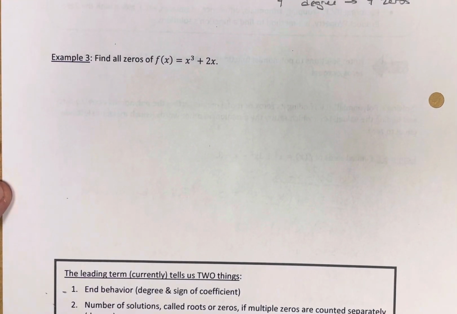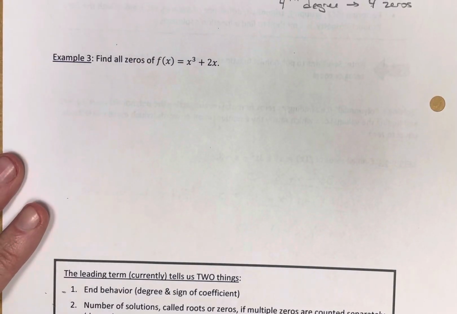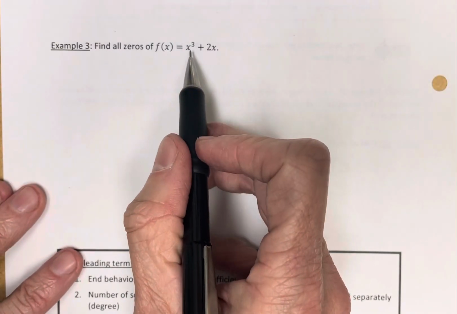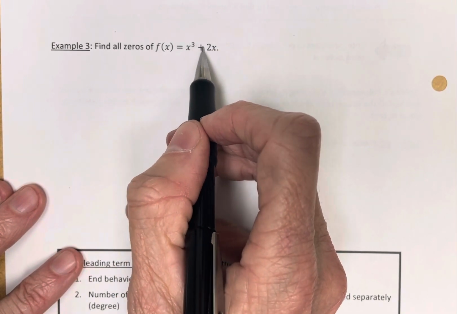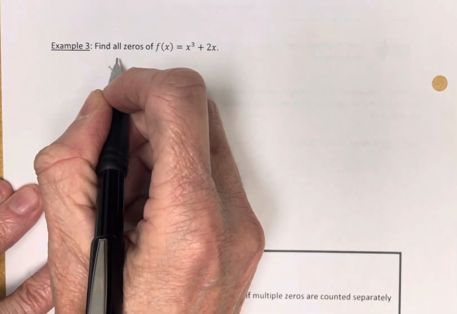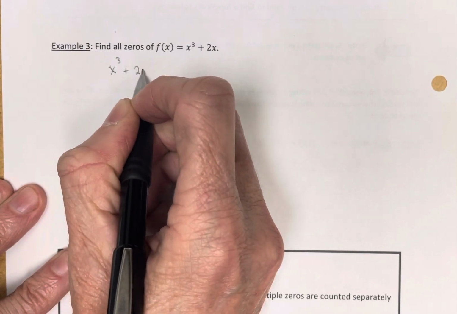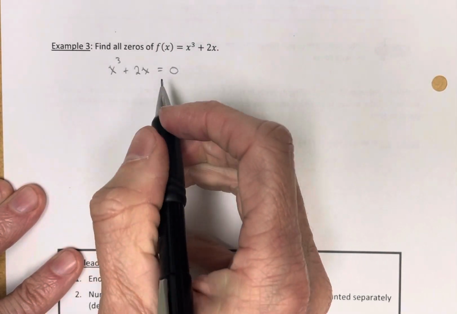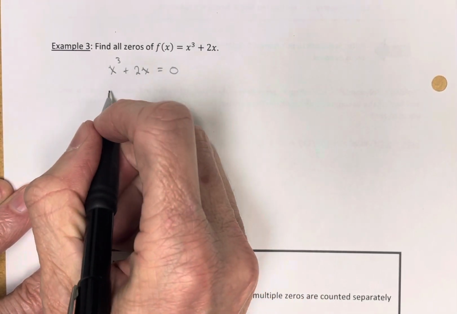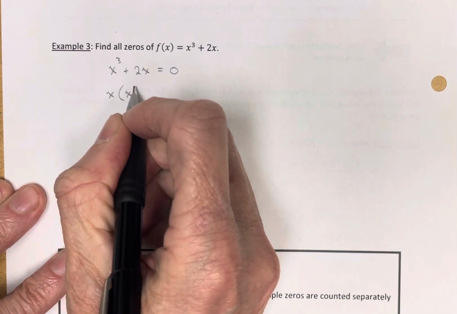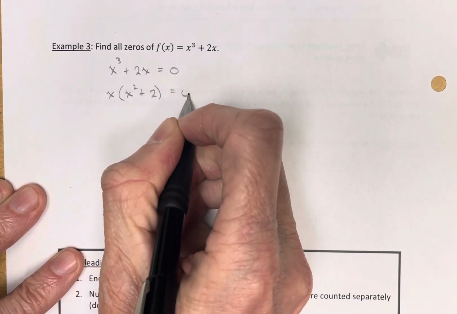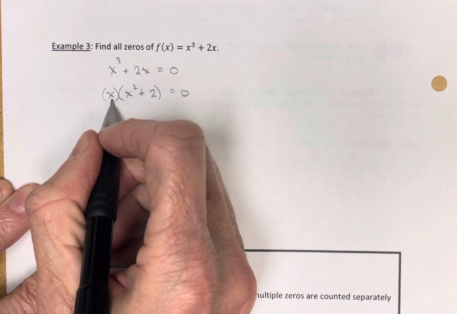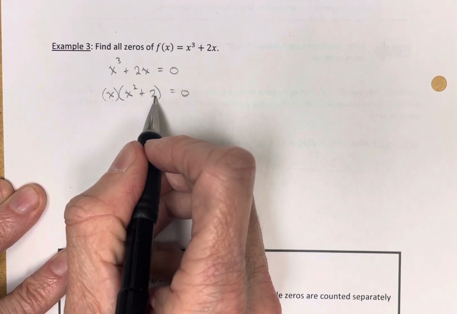Okay, let's go down to the third example. This is also a 3rd degree polynomial. This polynomial is x cubed plus 2x. How do we solve it? We set it equal to 0. It's the same thing as saying, how do we find the zeros? Well, greatest common factor is an x, and I'm left with x squared plus 2. Well, I'll write that as a multiplication problem. It's factored. I can't factor this quadratic, so I'm done.